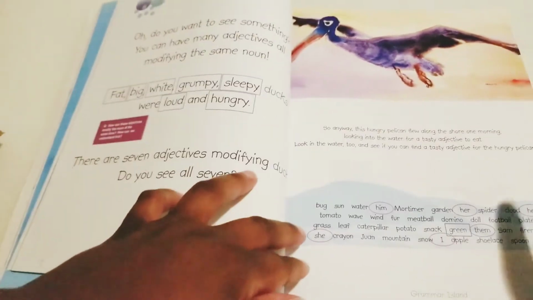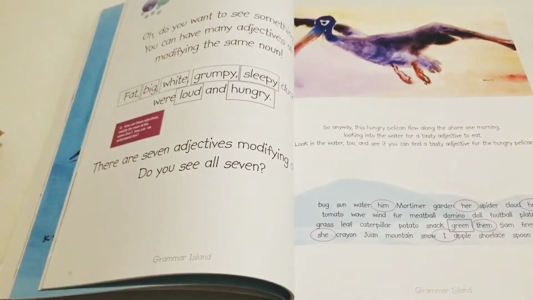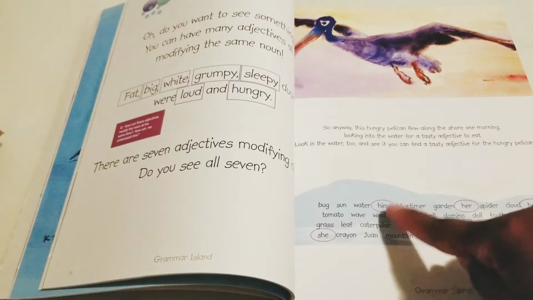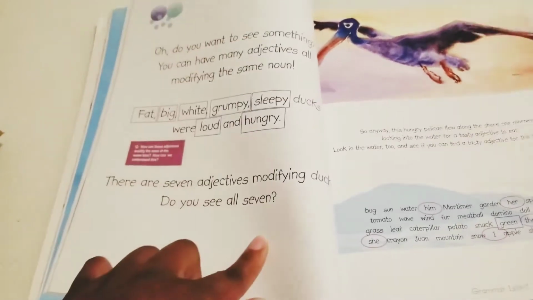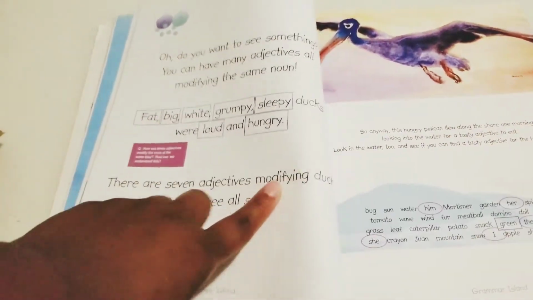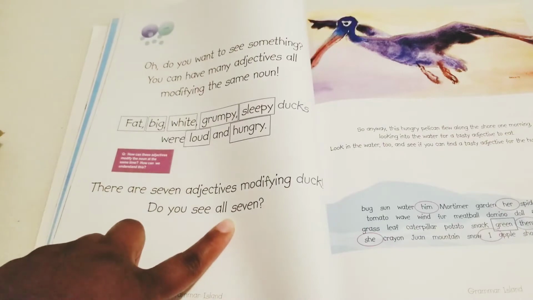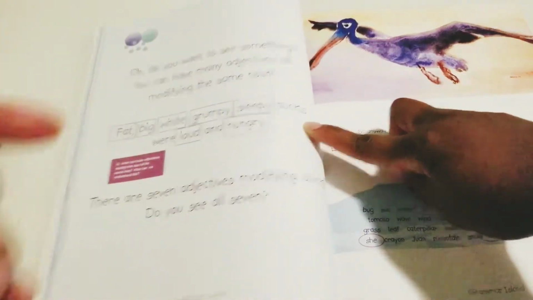So same goes for here. In the student book, these words would be here, but there would be nothing circled, and the student would have to circle that within the sentence. See here, there are 7 adjectives modifying duck. Do you see all 7? And then again, that's why they boxed it here.